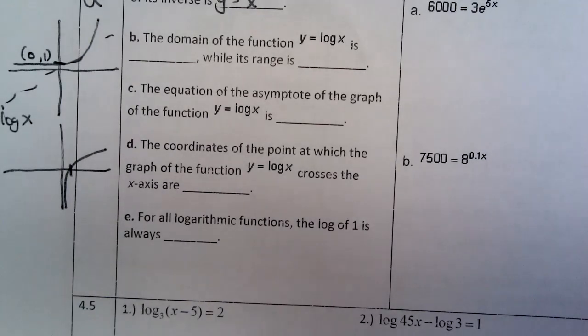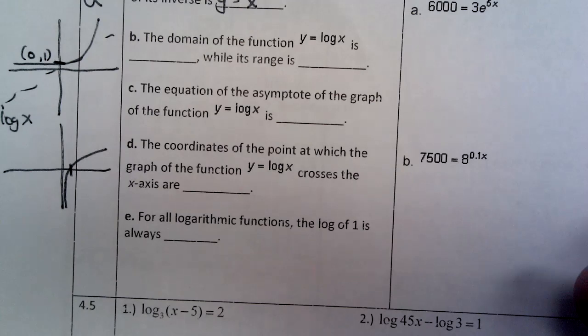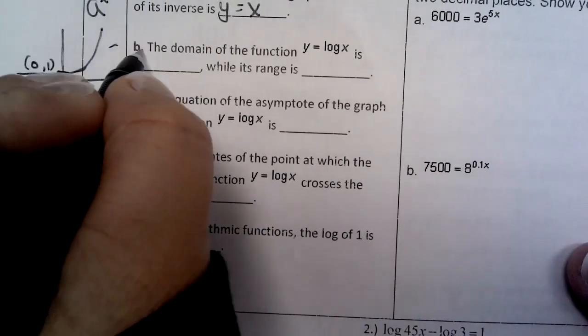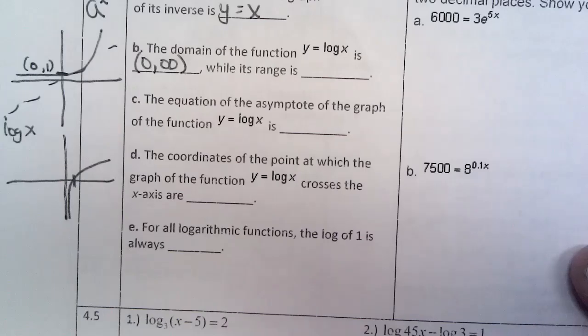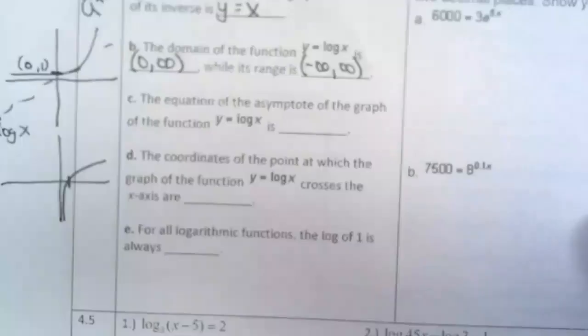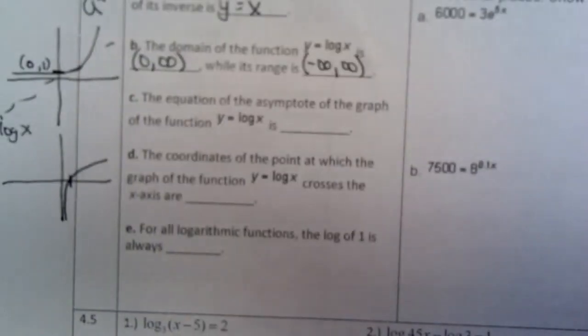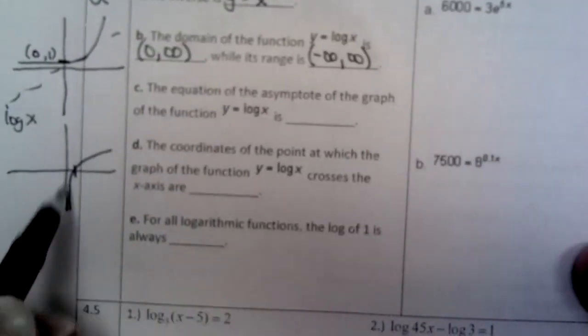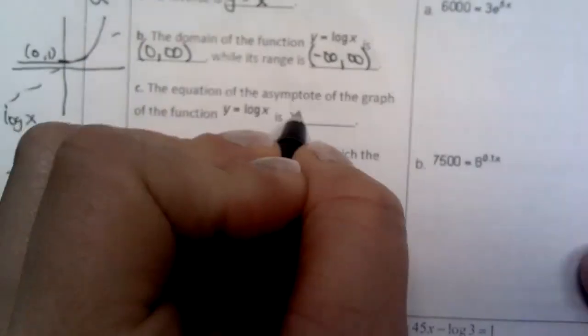So the domain of my log is 0 to infinity. My range is negative infinity to infinity. The equation of the asymptote, in other words, where it will never touch, is x equals 0.